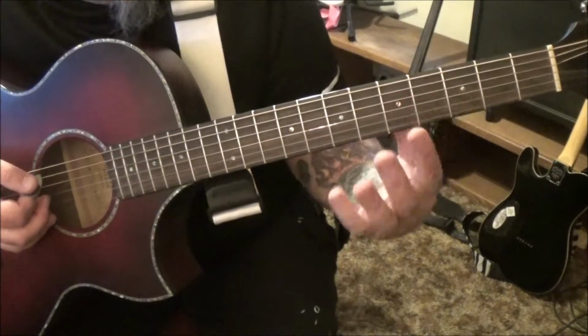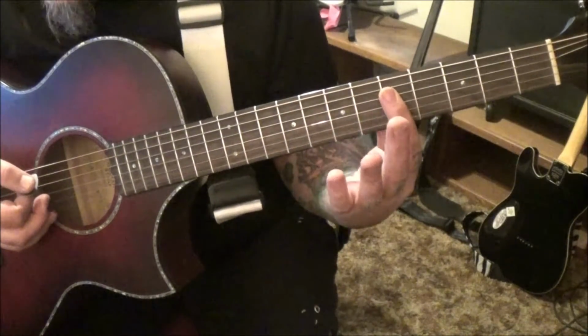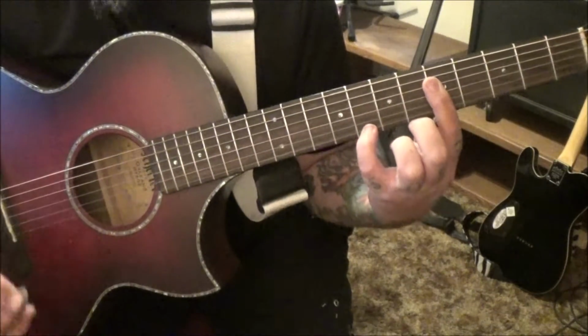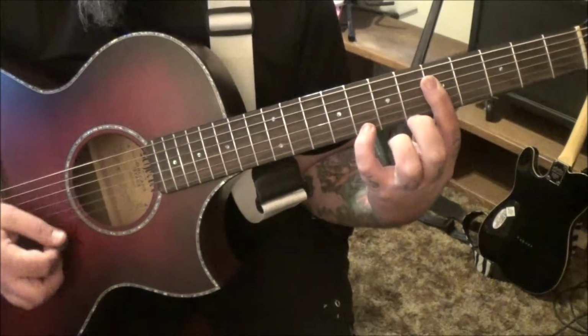We're going to go barred 5th fret from the D string all the way down, and we're going to put the 8th fret off the high E in there. So we have a higher tone going here.